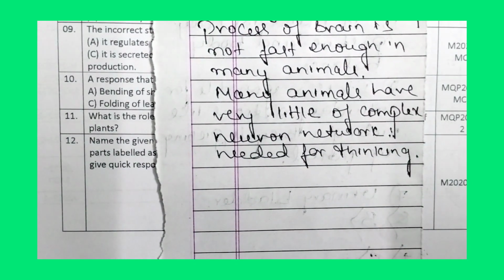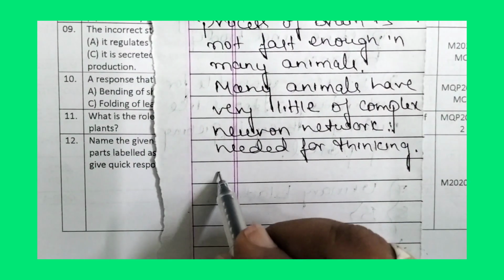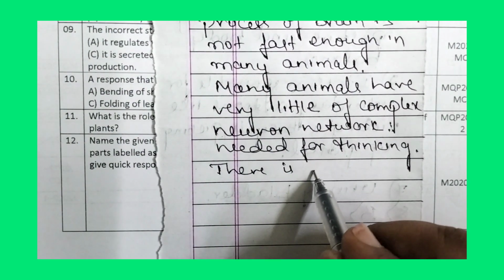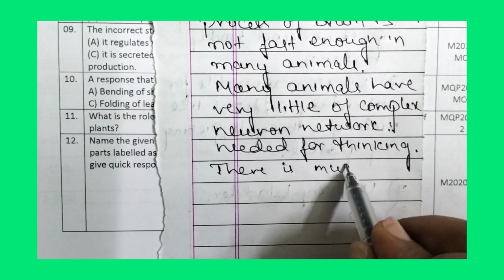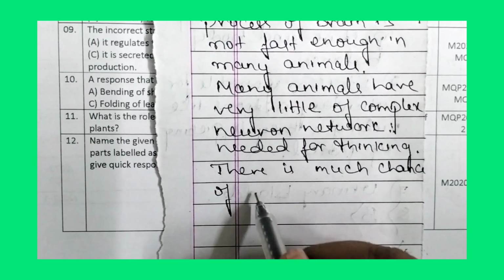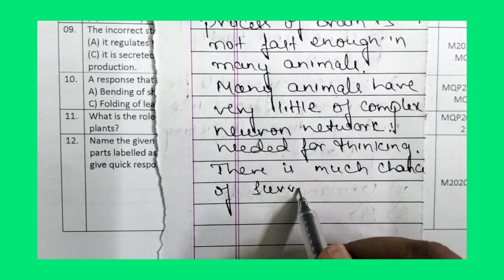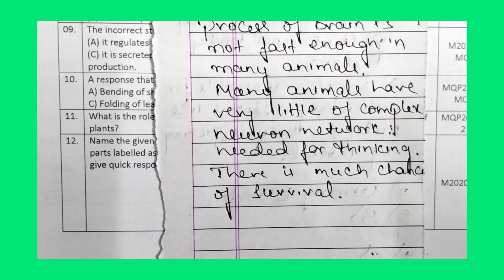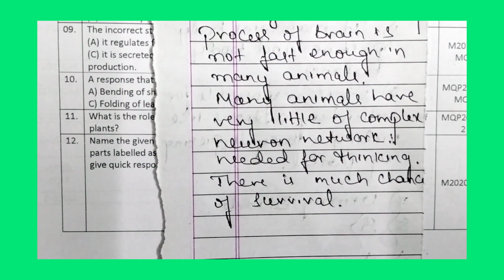Since the spinal cord works here, there is much chance of survival. So it helps to survive. Therefore there is much chance of survival. So this much you have to answer for 12th question.